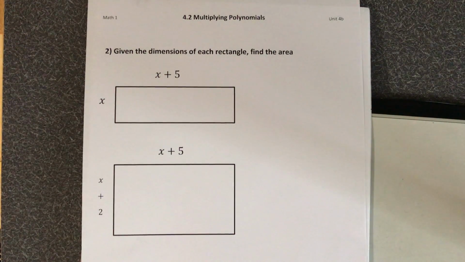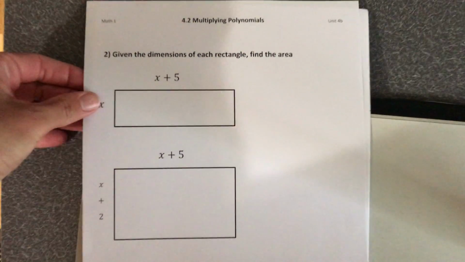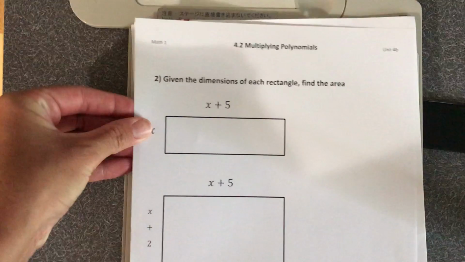So multiplying polynomials, day 2. Actually, what we're going to be doing today is being able to multiply polynomials without using the algebra tiles. And hopefully these examples look familiar. These were your You Try from yesterday.